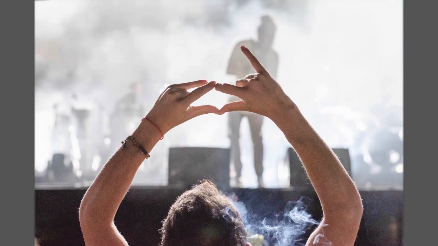This photo is very similar. Another fan got in my way. Right? This time, it's not about preserving memory. Rather, this fan is trying to express how much they love the performer by putting up a little heart symbol. And we can see the singer right in the background.